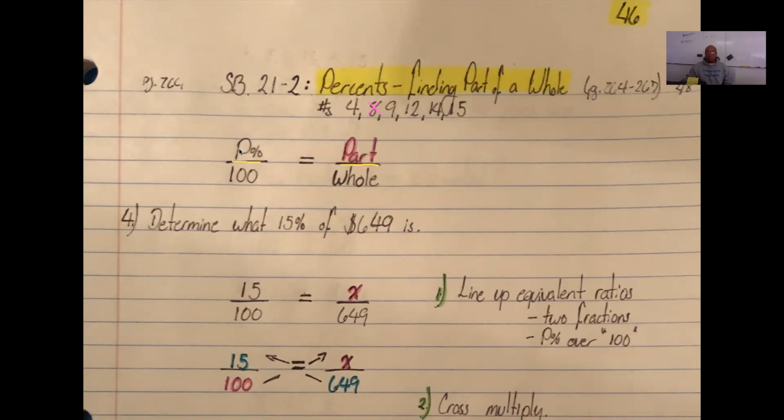We know that percents are always over 100. We can write them as something over 100. For example, if we're given something like 8%, that can be written as 8 over 100. That is where this first ratio is going to come from. As soon as you see that percent, you know that you can write that ratio as that number over 100.